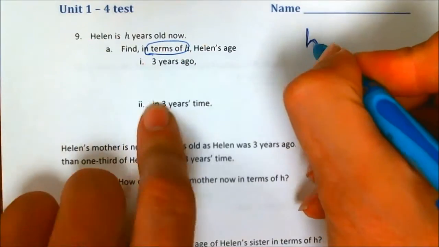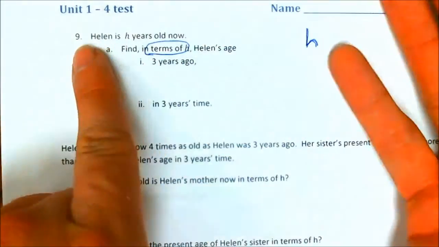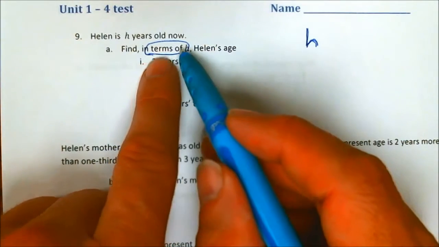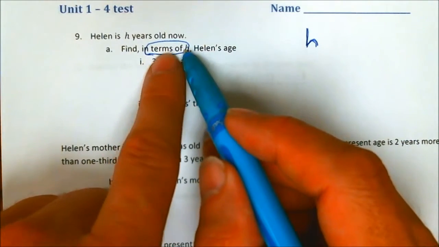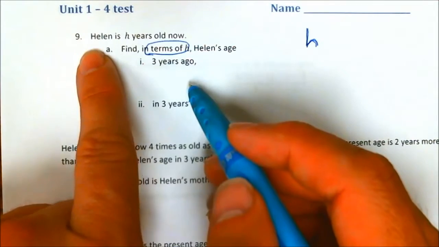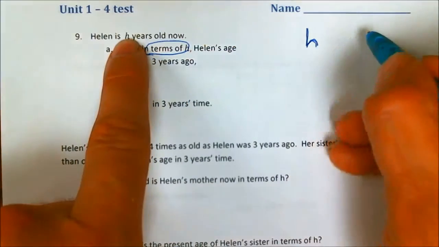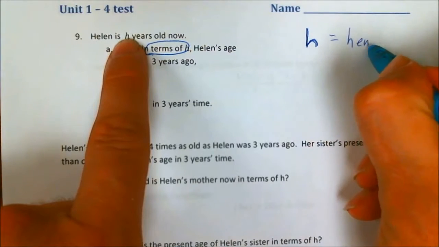I had some of you kids be like, well, I can't solve this because I don't know what h is. We're not asking for you to solve it. We want you to write her age 3 years ago in terms of h. Helen's age is 8 years old. So Helen is h.